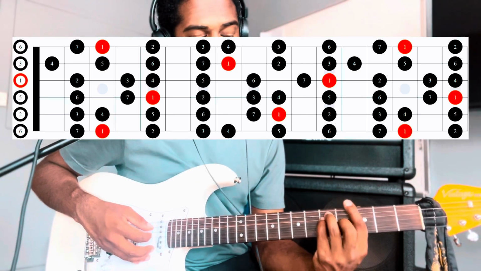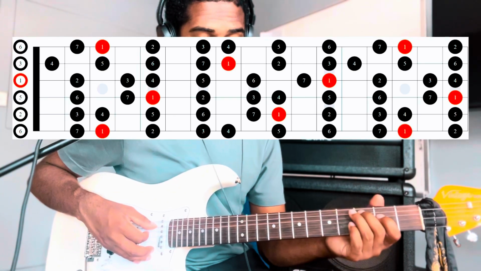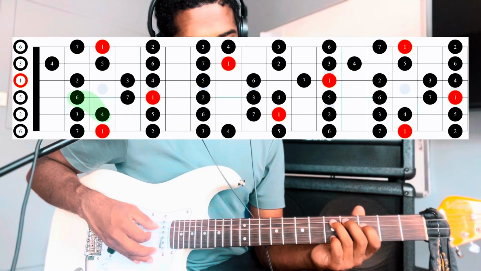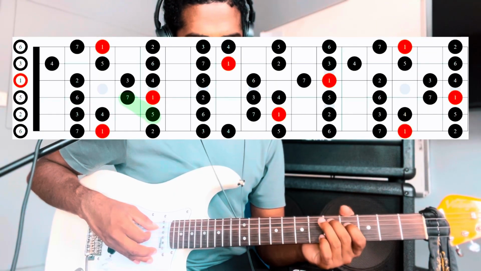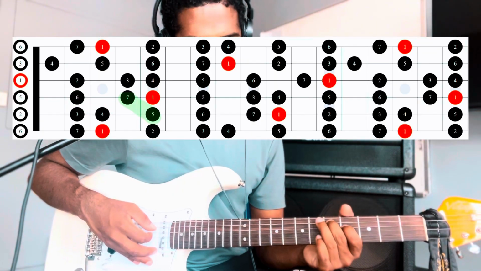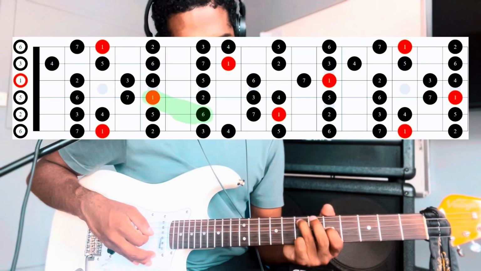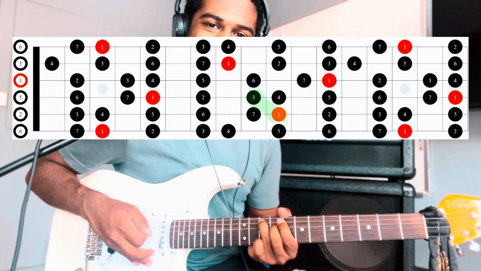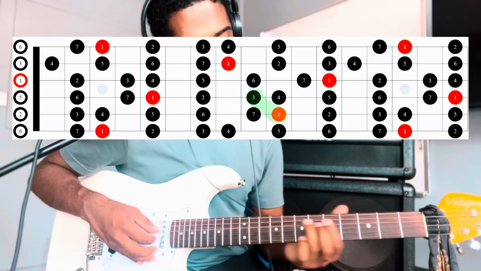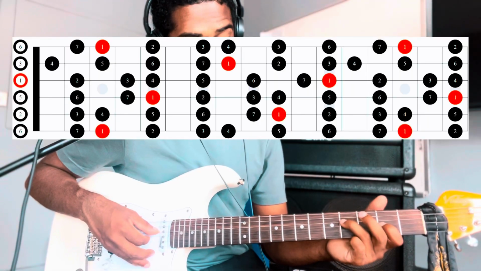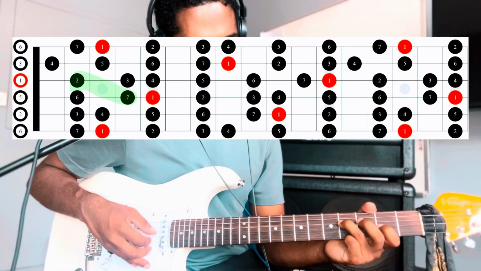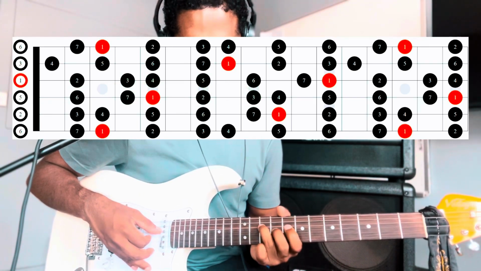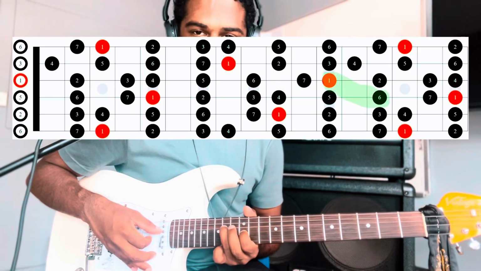If we go to the A string on the 3rd fret of the A string, from here I can see a third. From the next note of the A string, so this will be the 5th fret, I can see a major third. Then here I can see a minor third, and then the next part a minor third, and then the next part a major third, and so on. When I go to the next string, I can see a minor third. Then a major third, then a minor third, then a minor third, then a major third, then a major third, then a minor third.